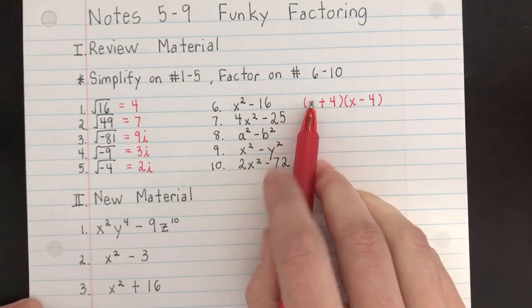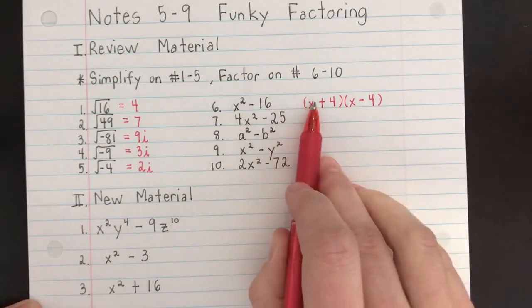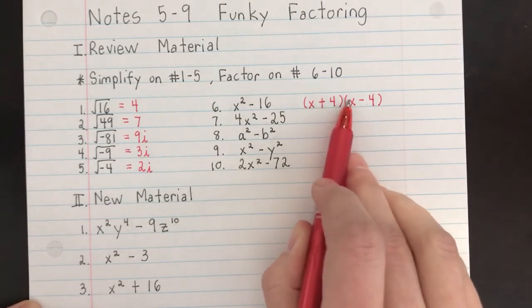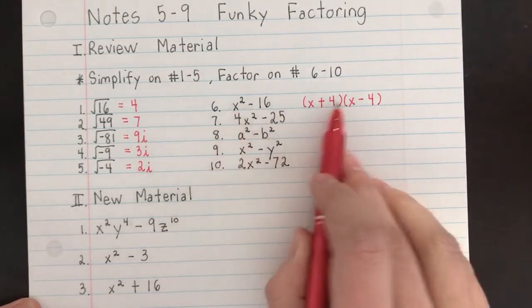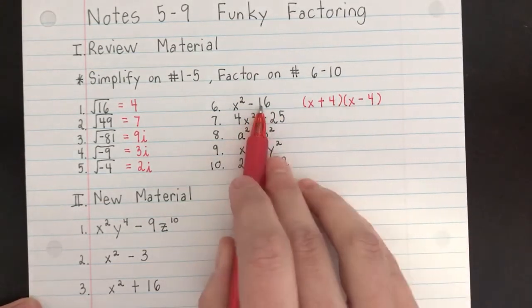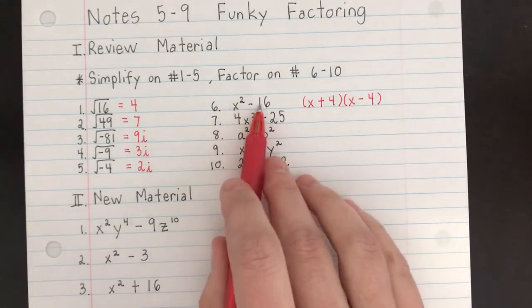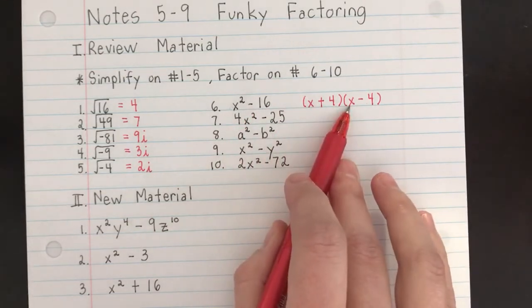Okay, and remember, again, to check yourself, you could always FOIL this back out. x times x is x squared. The O and the I of FOIL would be negative 4x, positive 4x. Those would become 0, hence there is no b term here. And then 4 times negative 4 would be negative 16. Again, you could factor this using grouping with the T-chart method, but it just seems to be easier to know that it's a difference of squares and use this.